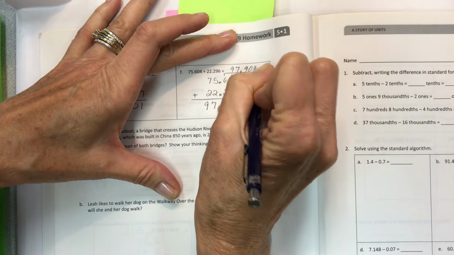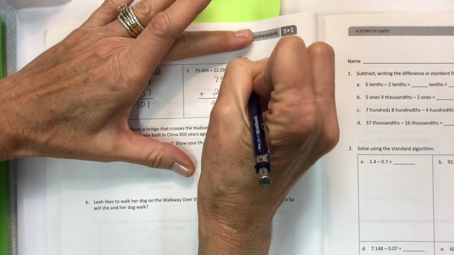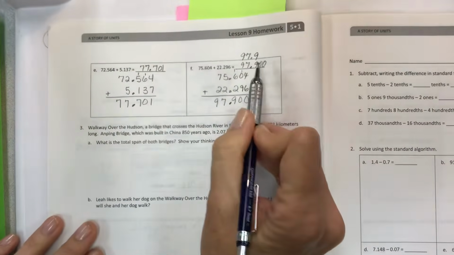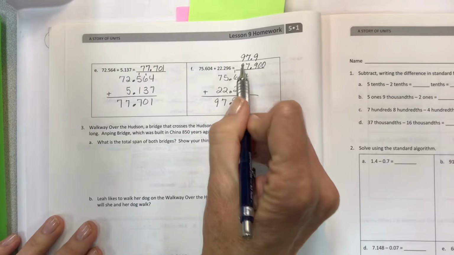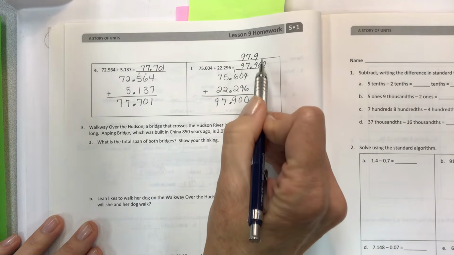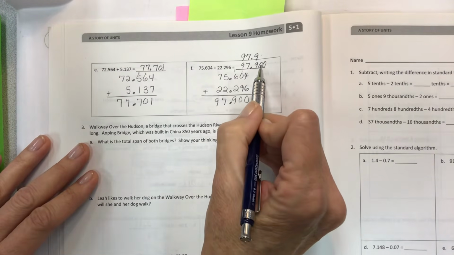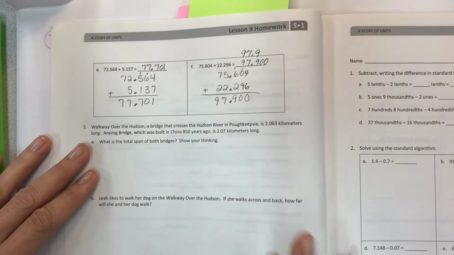97 and 900 thousandths. Some kids will say, can I just put 97.9? And I'll say, yes, you can. That is equivalent because every digit is in the same place, and these all have the same value. The 0 has literally nothing, no value. So if you have no value here and no value here, that's the same as it was.